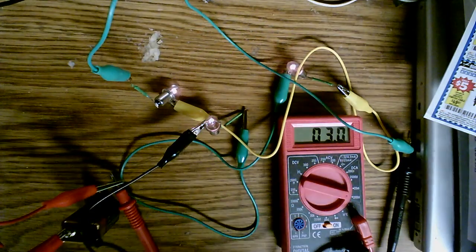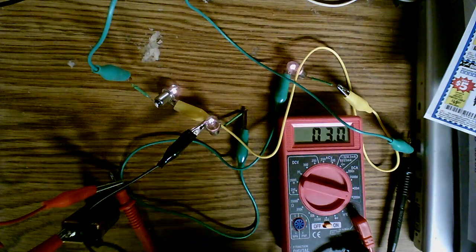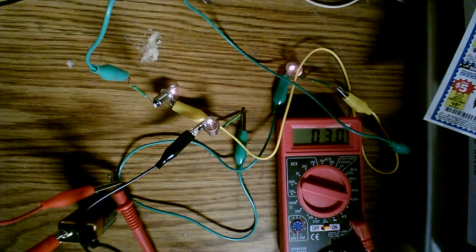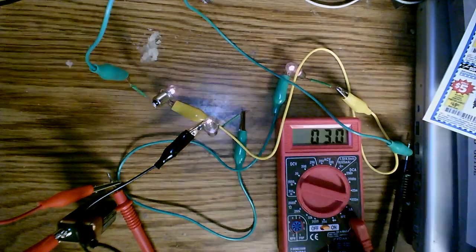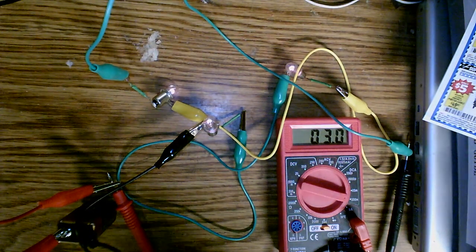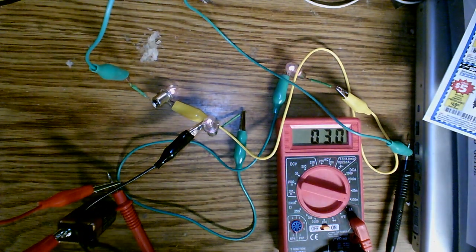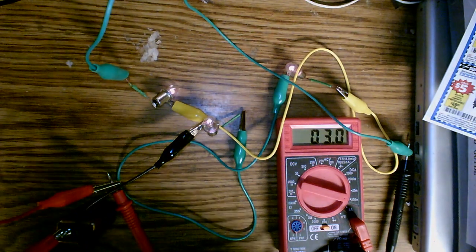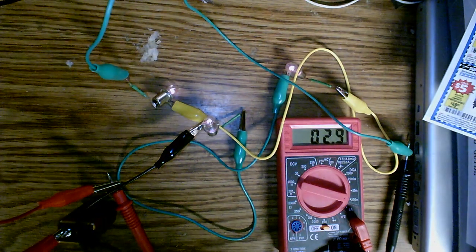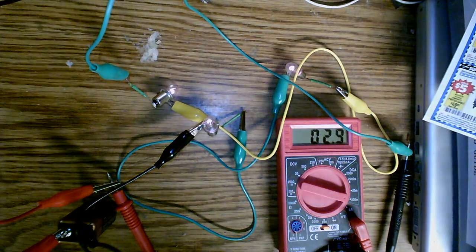And again, we see that lights are back on. And now we have a reading on our ammeter. This is telling us that we have a current of 0.003 amps running through. So we have 3 milliamps that are currently running through the circuit.